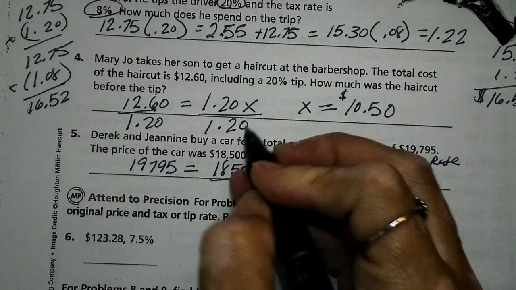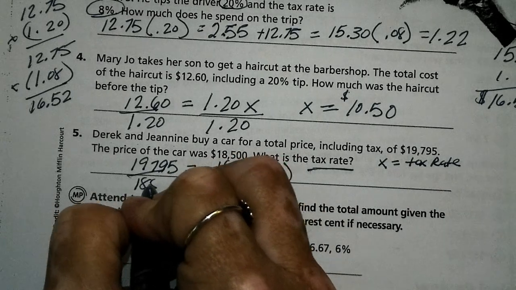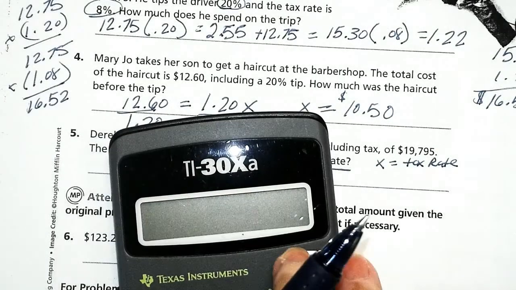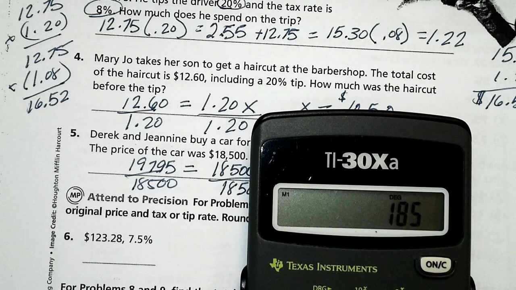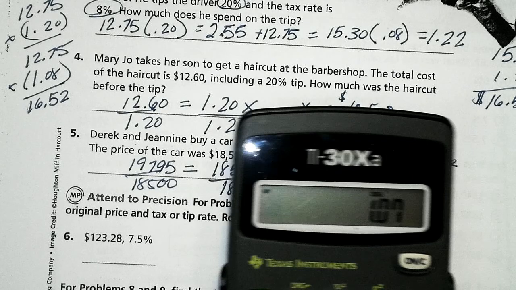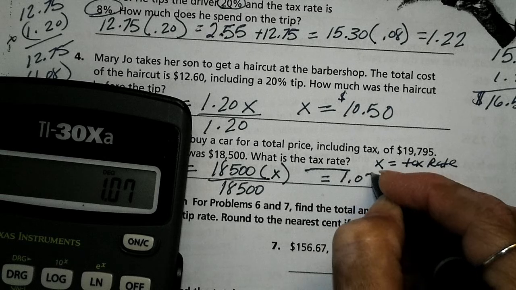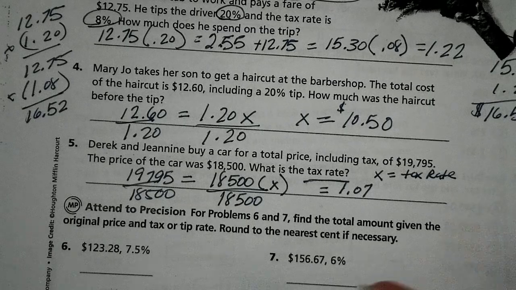So I'm going to divide 18,500 into 19,795. And we're probably going to get a long number. So 19795 divided by 18500. Okay, so we get x equals 1.07.